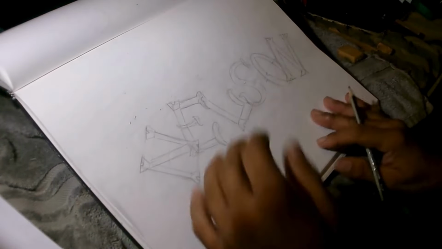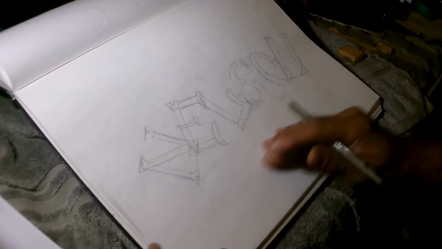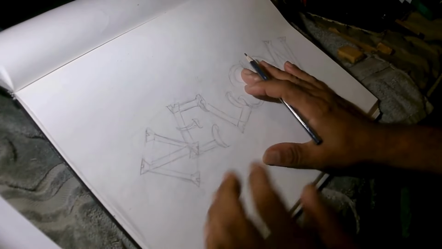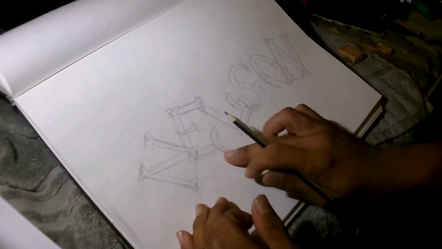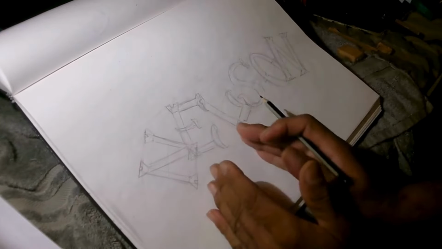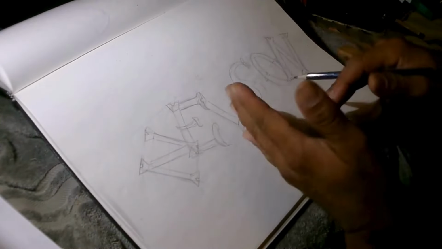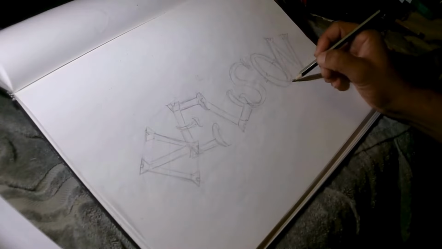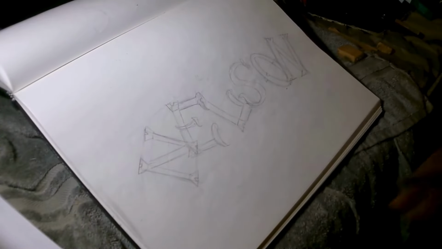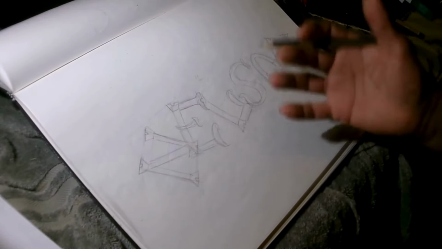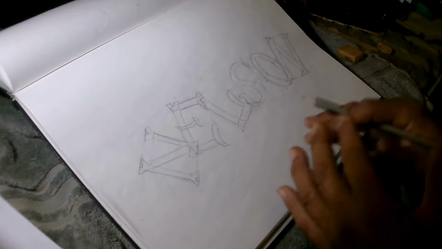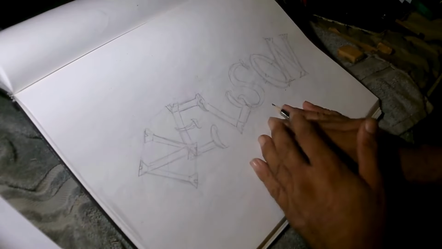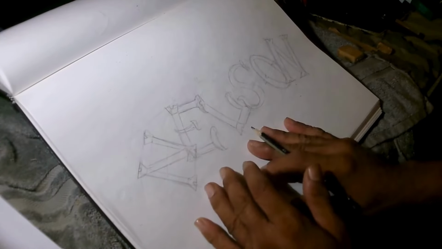Alright, so this is the second stage. If you notice when you start these letters, you've got N, E, L, S, O, N, and all the letters are tilted left and right, left and right. That's the flow. These particular fonts you can get in Google, but my goal as a graffiti artist is to give it more of a graffiti style. It's going to be wild style, but this is the foundation to start with.